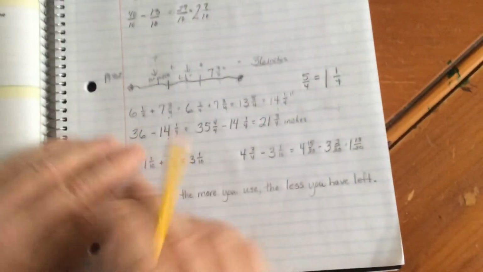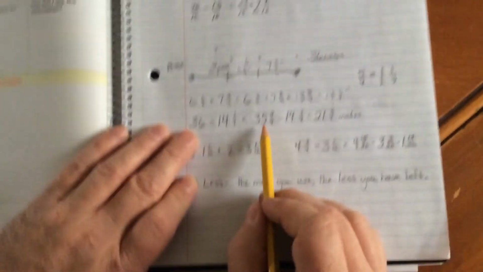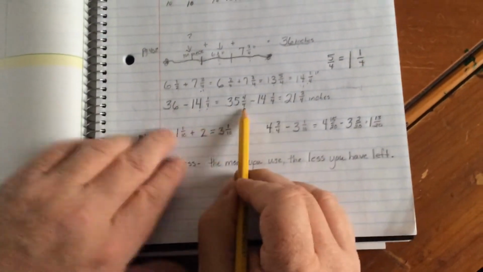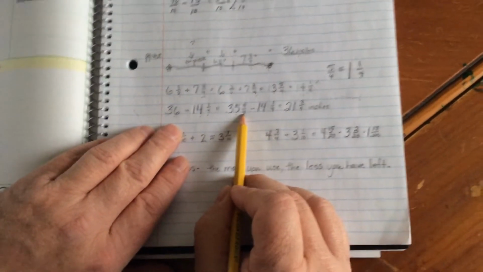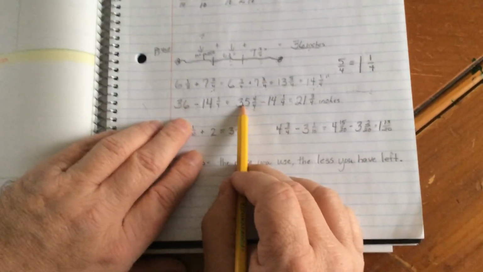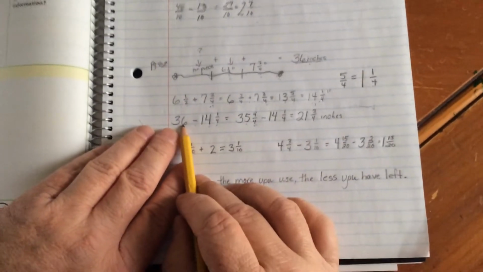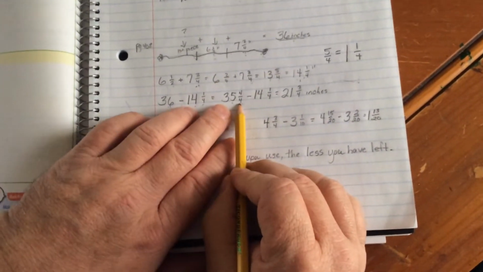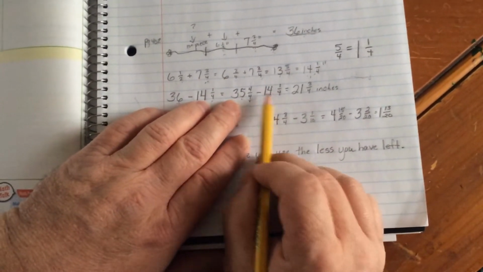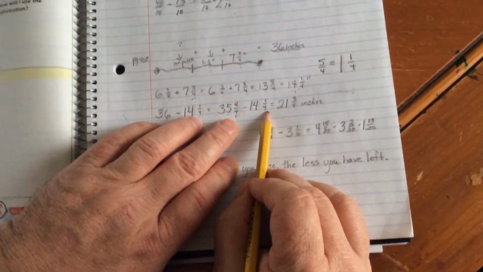We're going to borrow, or regroup, one of those wholes. So now we have 35 and 4/4, because 4/4 is the same as a whole. So 35 plus 4/4 is the 36.